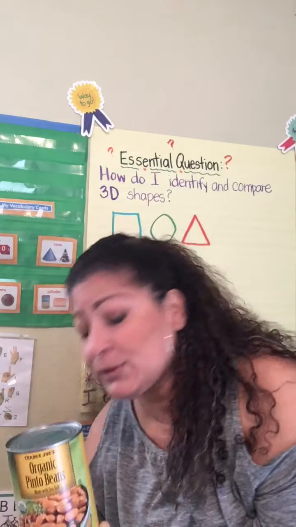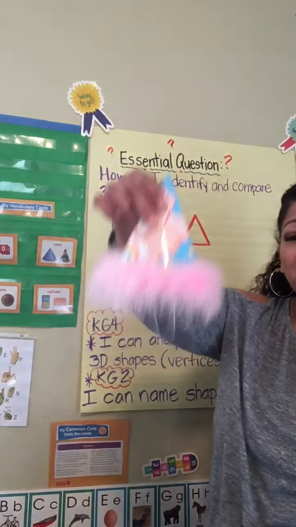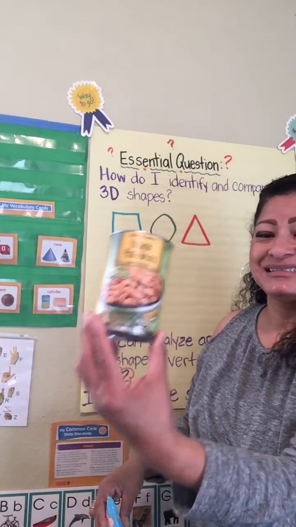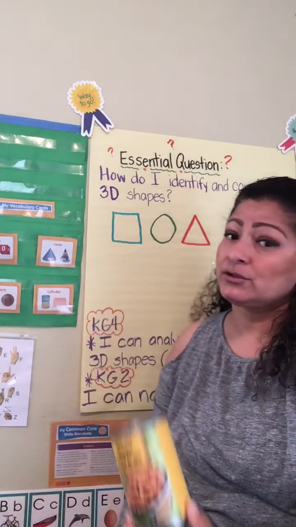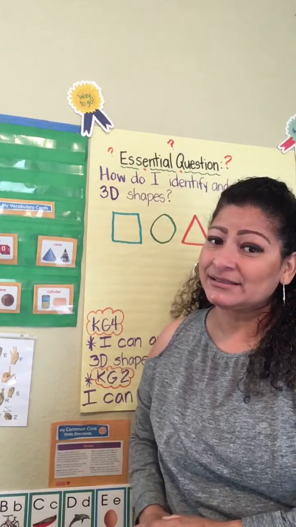So once again, let's go over our two new shapes. Say cone, cylinder. And don't forget to do your workbooks after you see this lesson.